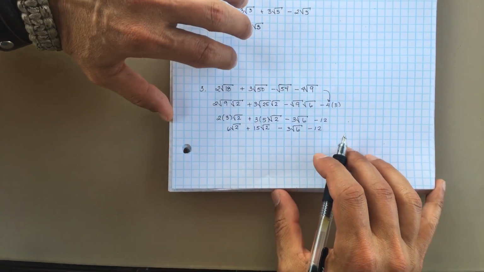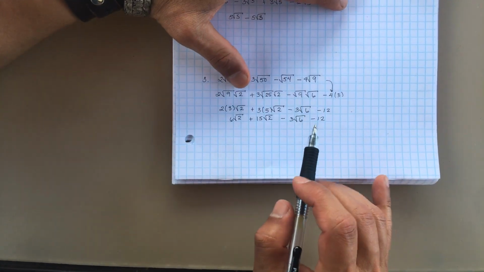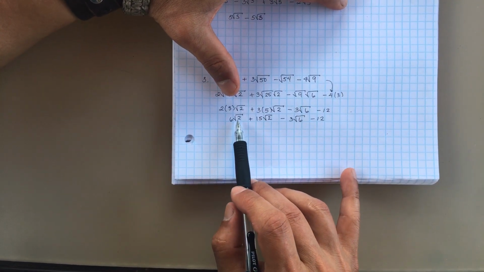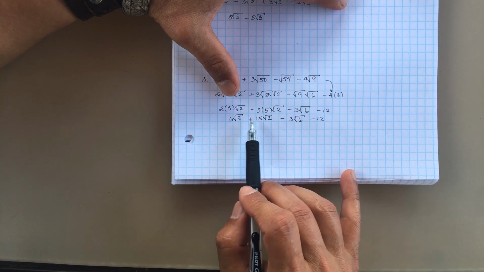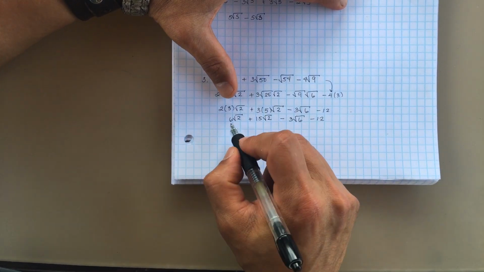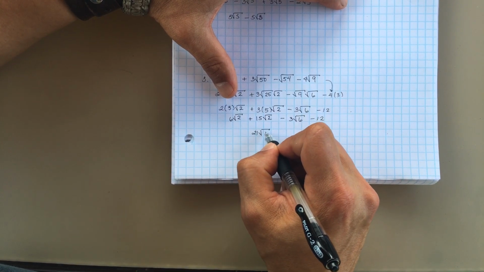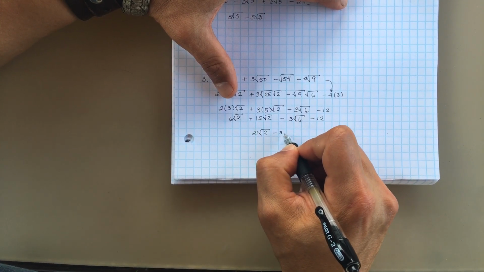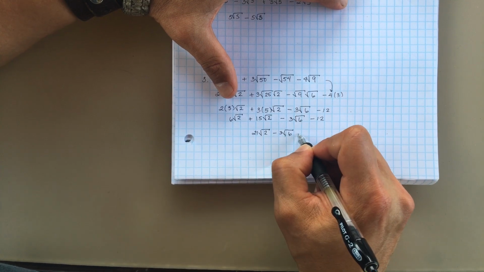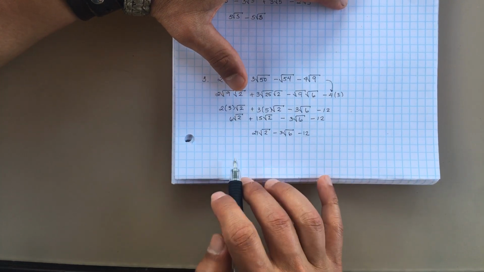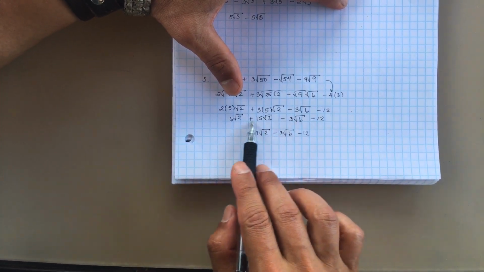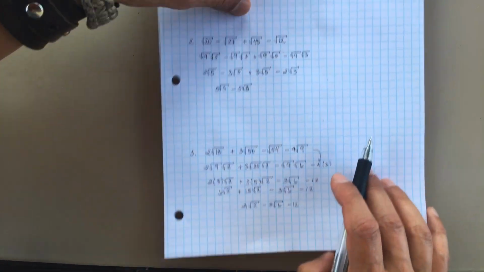Okay. So now what I want to do is see if I can combine anything. ¿Puedo combinar algo? Radical 2, radical 2. See, I can combine these two. Puedo combinar estos dos. So 6 plus 15 is 21. 21 square root of 2. Minus 3 radical 6. And then minus 12. Okay. Entonces, that's it. That would be your answer. Let's go ahead and do one more. Vamos a hacer uno más.